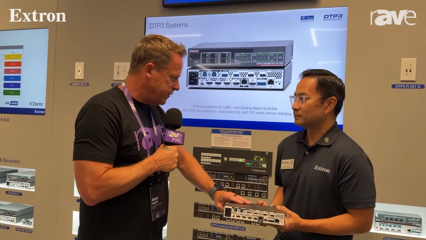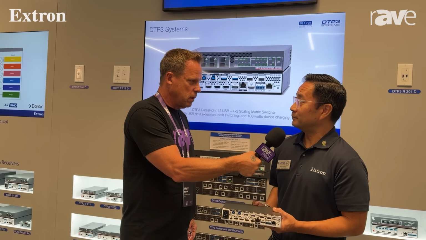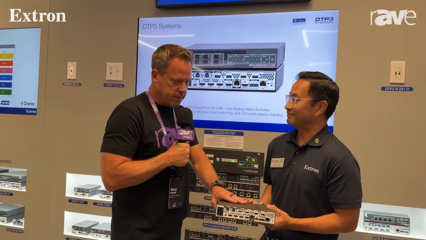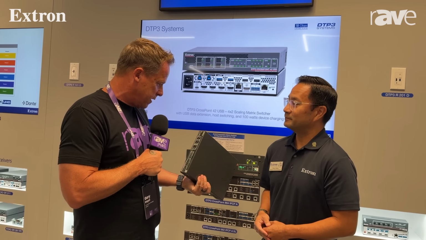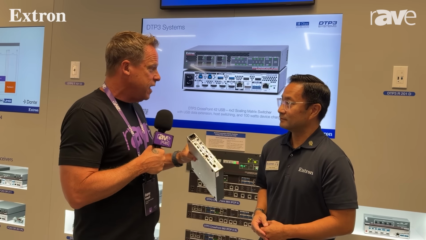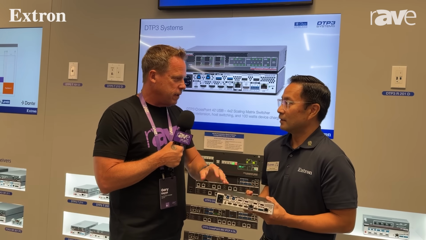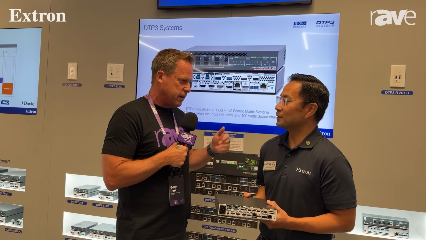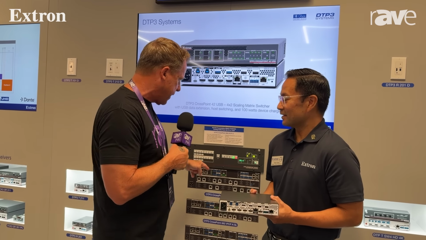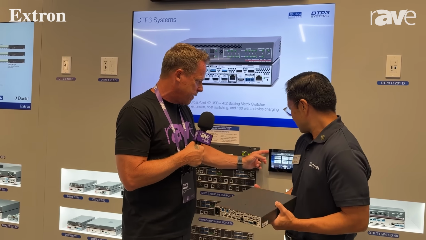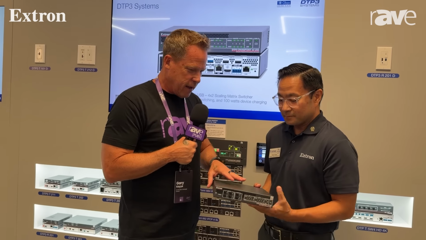All right, so when is this available? This is actually available now. So it started shipping a couple weeks ago. It's very, very small. I'm very impressed with the design of this, and obviously it's controllable through all the Extron control system products, and you can pair it with any of the touch panels or push button panels or whatever you want. In fact, you've got some options here as well. Here you go. Absolutely.